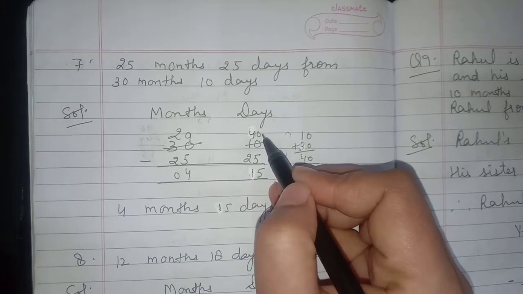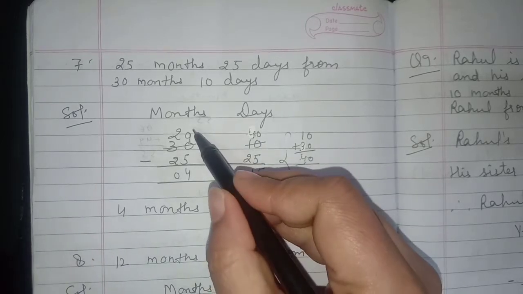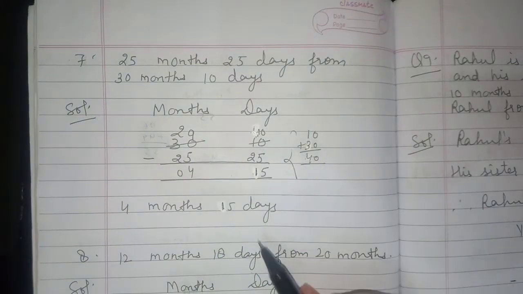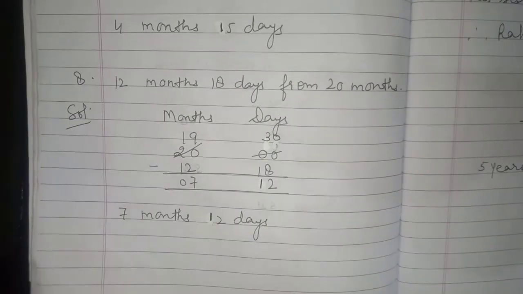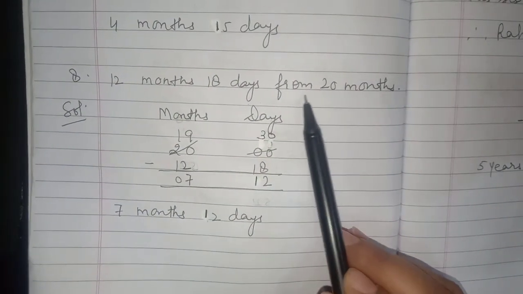So we have to subtract now 25 from 40. So the answer will be 15, and 29 months minus 25 months will be 4 months. So the answer will be 4 months and 15 days. Next is number 8. 12 months 18 days from 20 months.